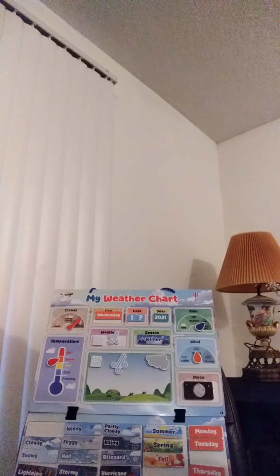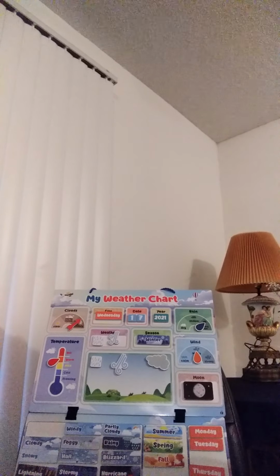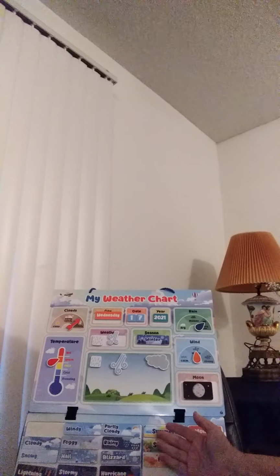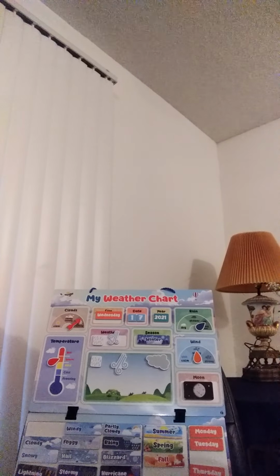And every day I'm going to have a different student come up and put the correct pieces on the weatherboard for us. So I hope you like our weatherboard for the class, and I hope you'll enjoy changing it every day.